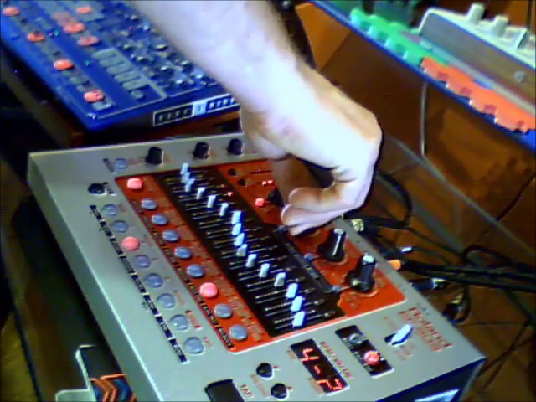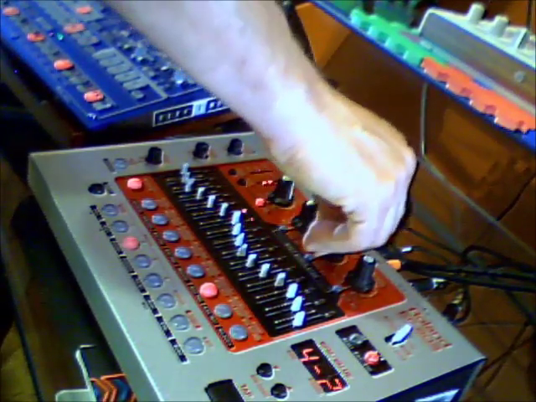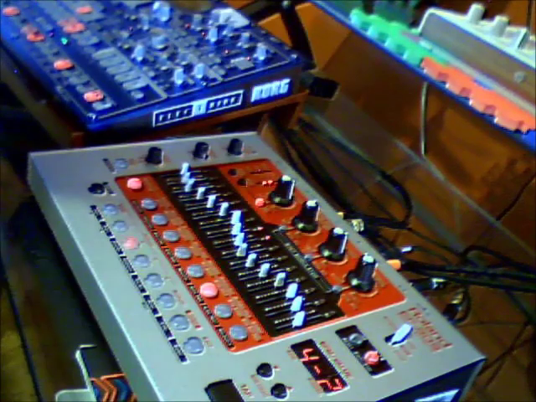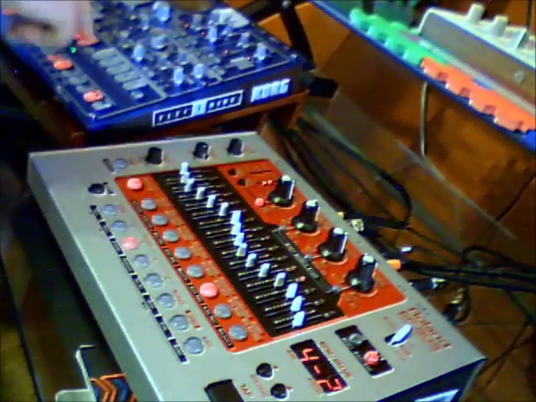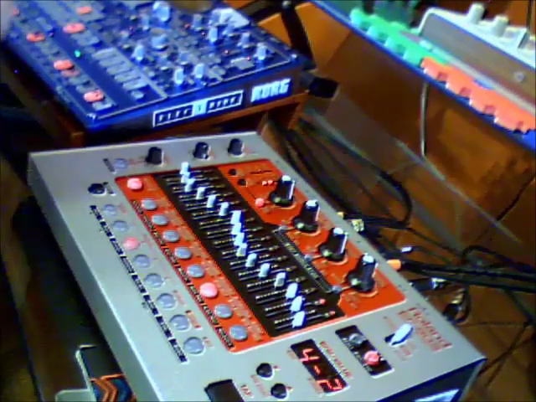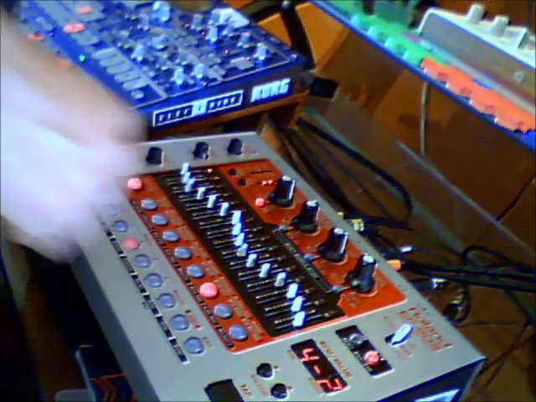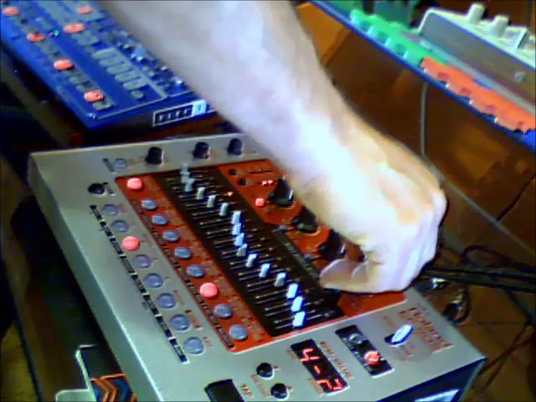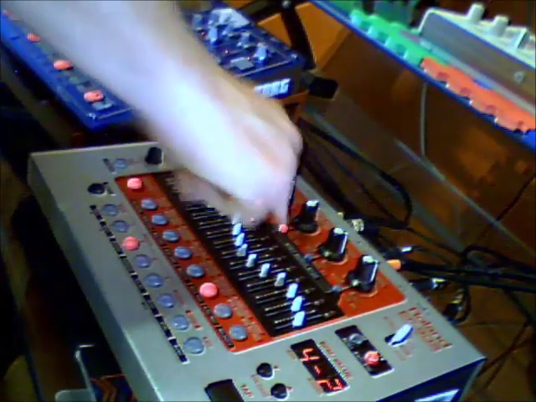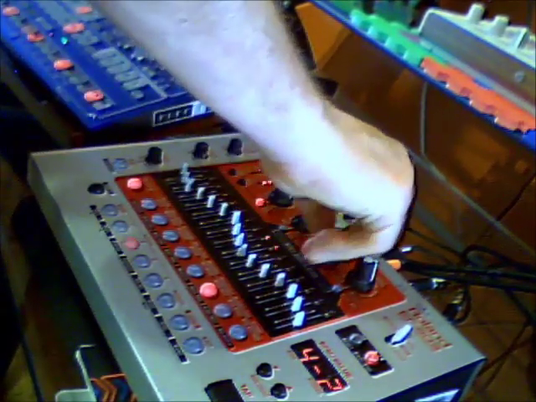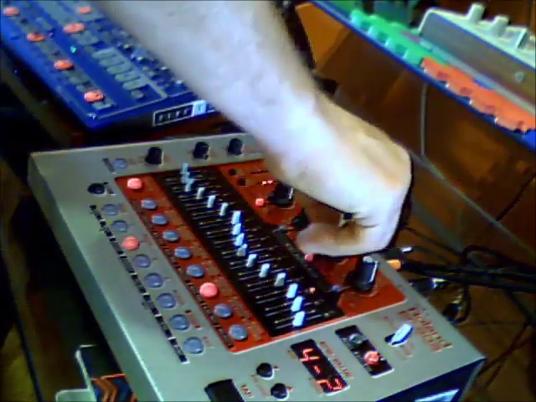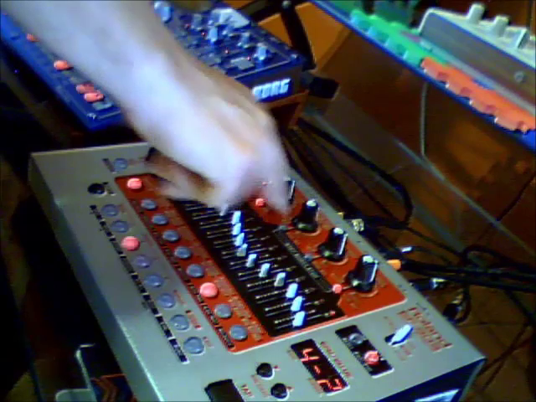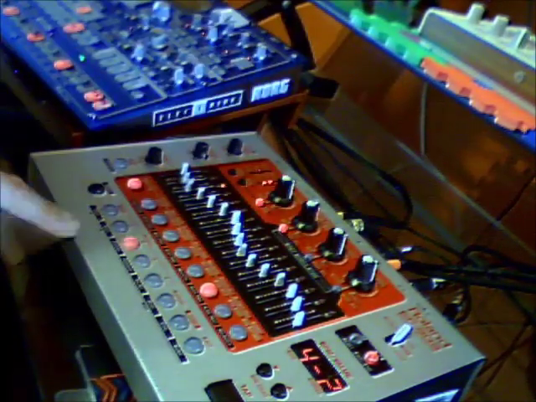Resonance. For me, this is almost worth the price of admission. I don't love how it mixes the dry signal in. Oops, what did I do? Oh, when all else fails.